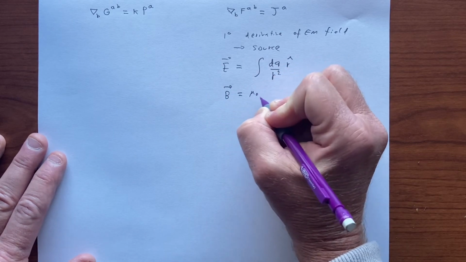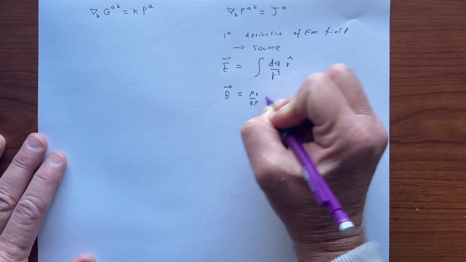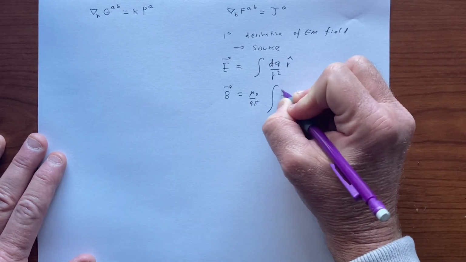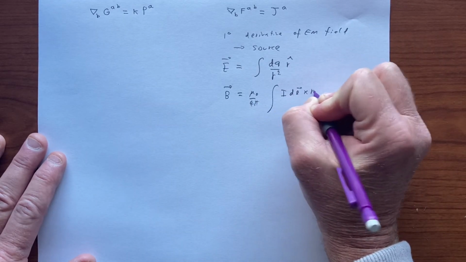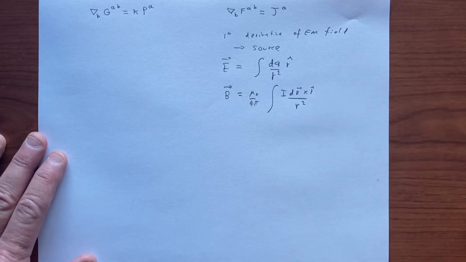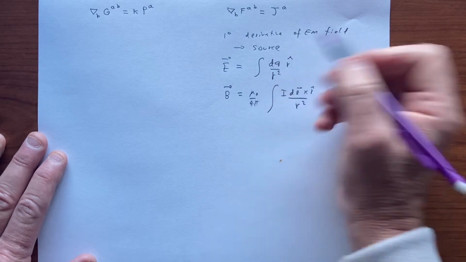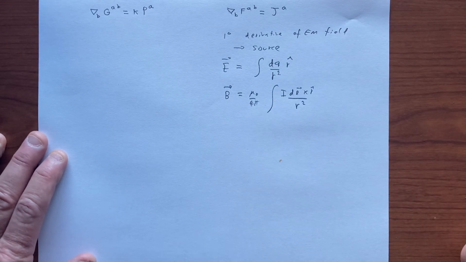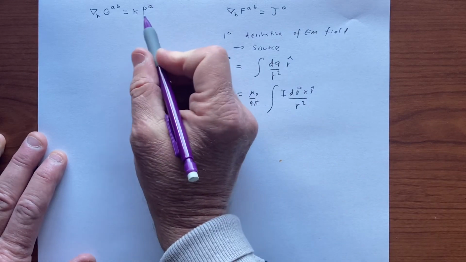You have the Biot-Savart law, where if you have a line current, you have I dl cross r hat over r squared. You integrate over all of the current that's in space. Here you integrate over all the charge, wherever the charge is distributed. And so we would be saying something similar here.